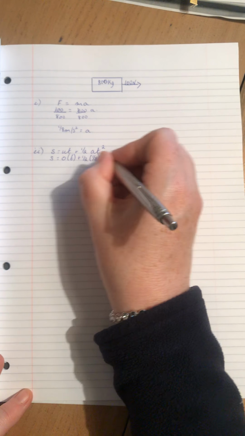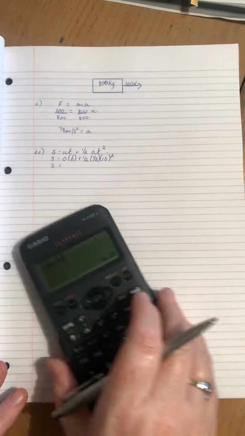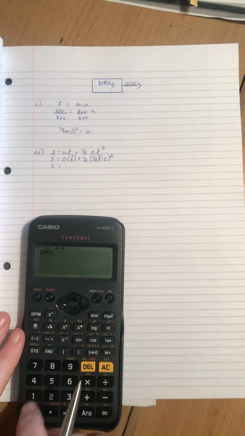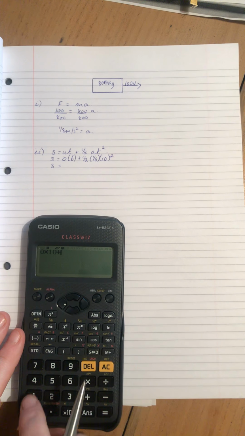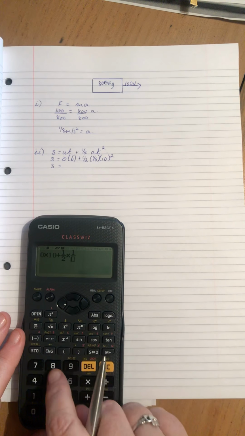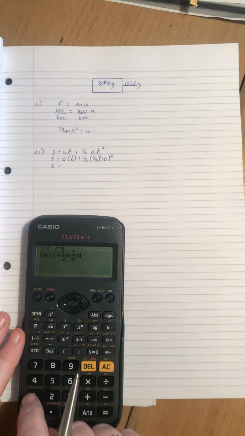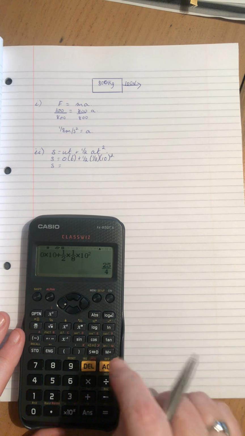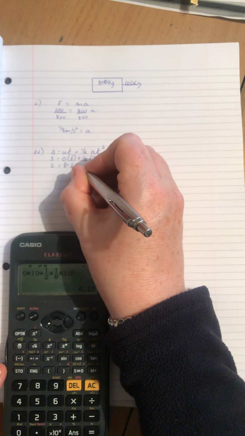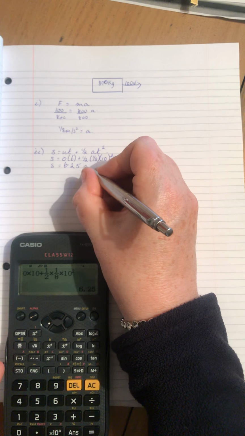Then we have our T plus a half times our acceleration, which is 1 over 8, and our T, which is 10 squared. And I'm just going to do that on my calculator. That's going to be 0 times 10 plus a half times 1 over 8 times 10 squared, and that will give me 6.25 in its distance, so it's meters.